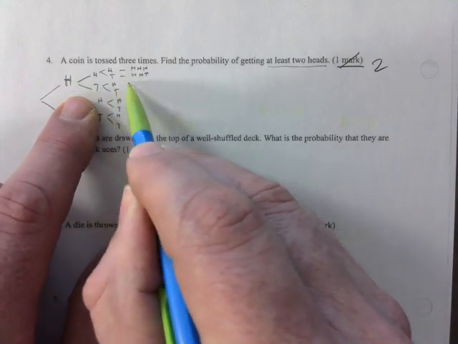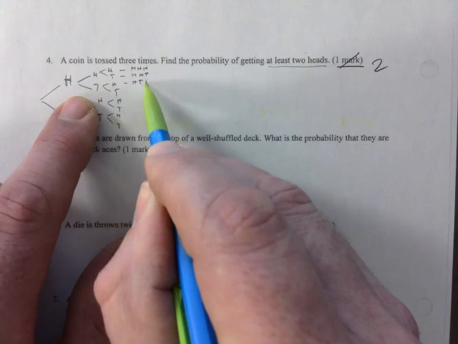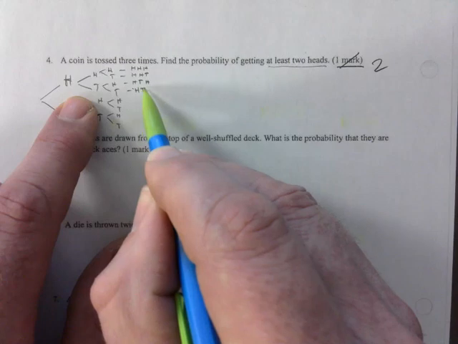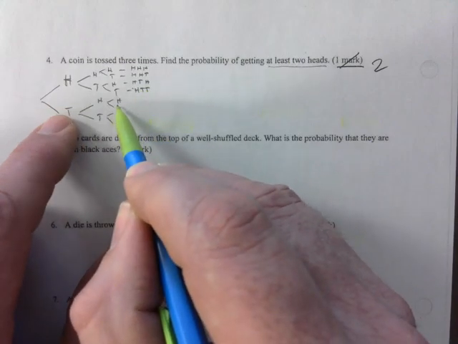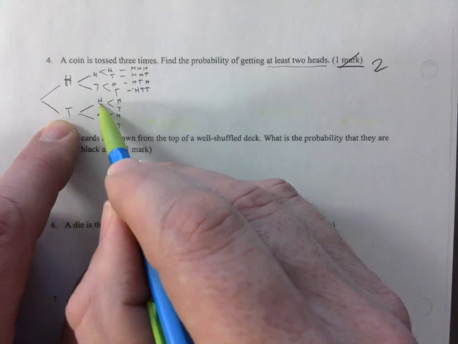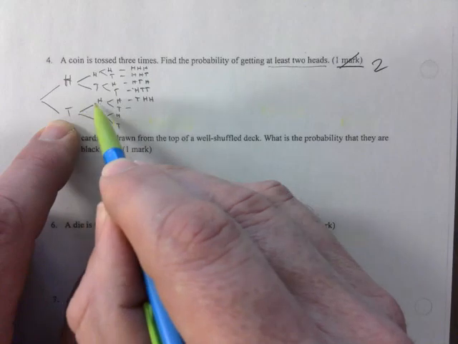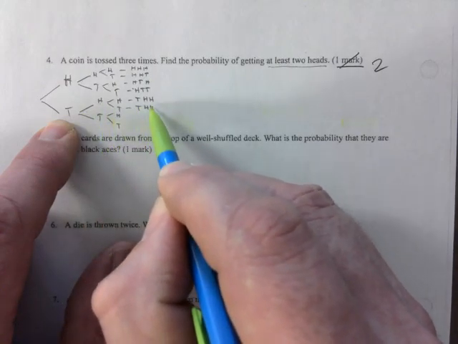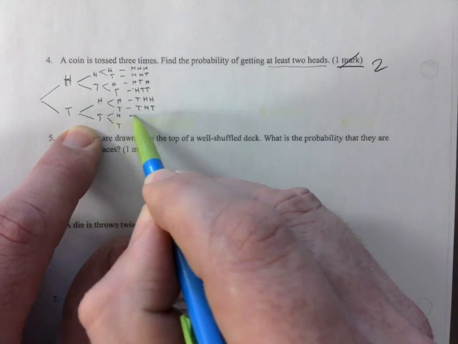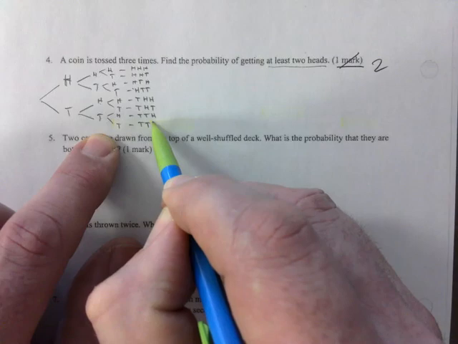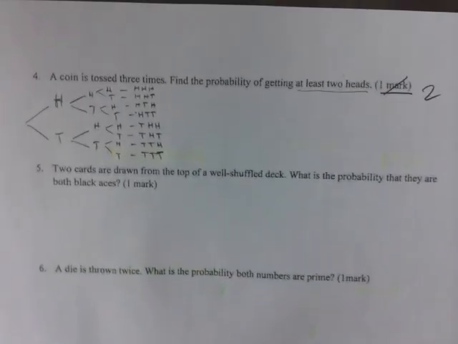Then heads, tails, heads. Heads, tail, tail. So you got to be careful. And then we go down: tail, heads, heads. Tail, heads, tail. Tail, tail, heads, and all tails. I hope you can see that. Let me zoom into that a little bit.